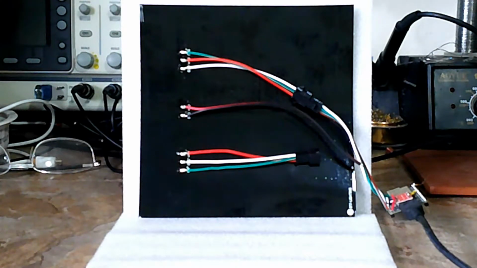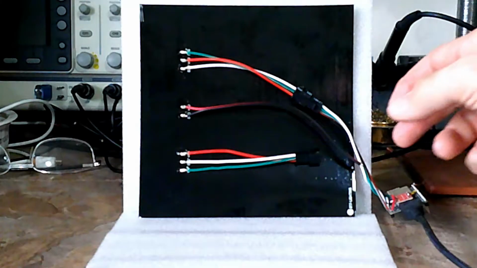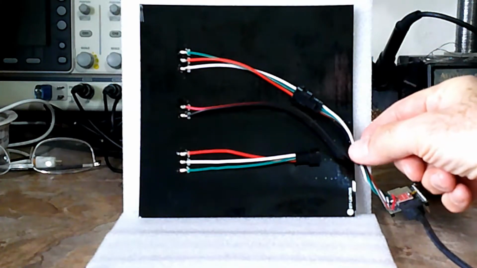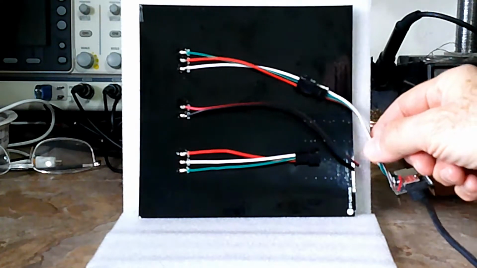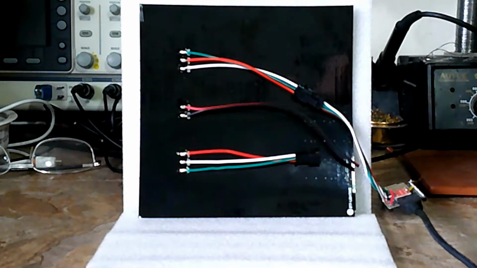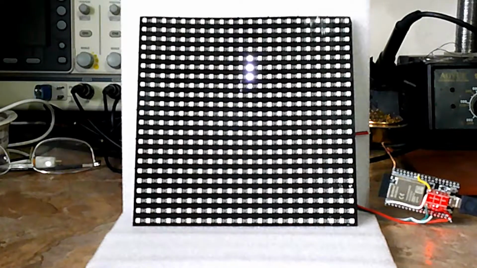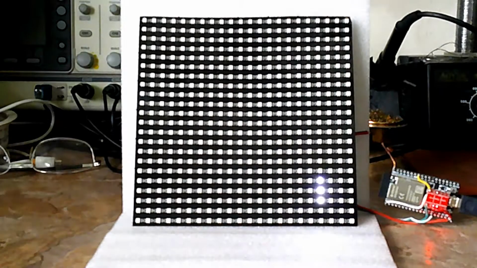And what you're seeing here is how the panels come. This is one panel, and you'll notice that there's not that many wires to talk to 484 LEDs, 22 by 22. There is basically a red wire, which is the power, 5 volts, and the white wire, which is ground, and the green wire here, which is the data. There's one data line to talk to all the LEDs, which is extremely interesting, and we'll talk about that in a second.